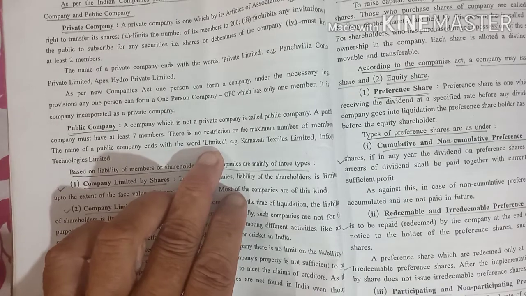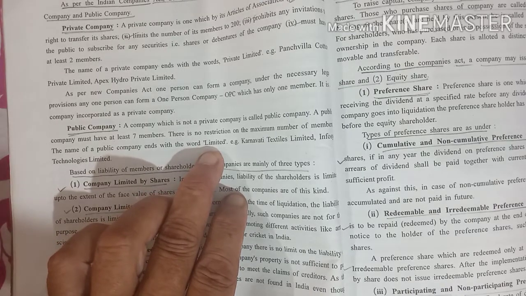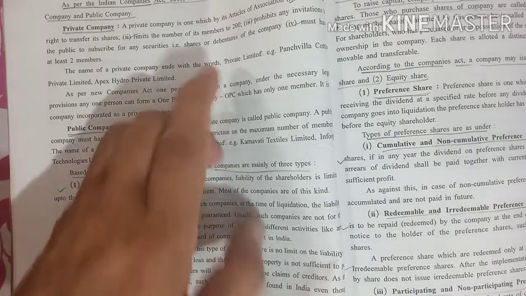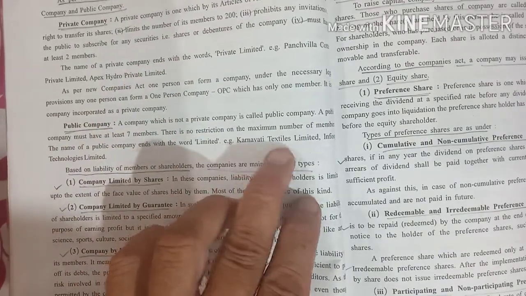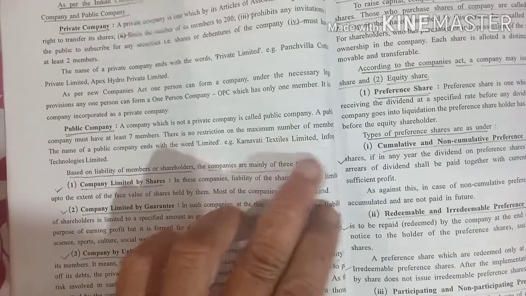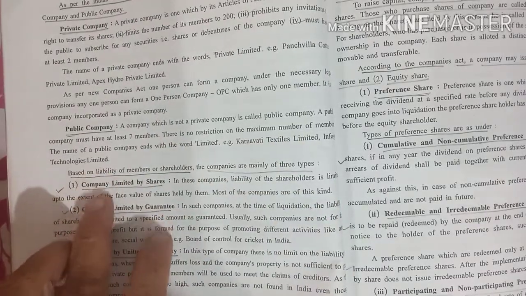So here the last word of the name would be limited. For a private company, the last word will be private limited. See, this is called limited, like Infosys Technologies Limited.